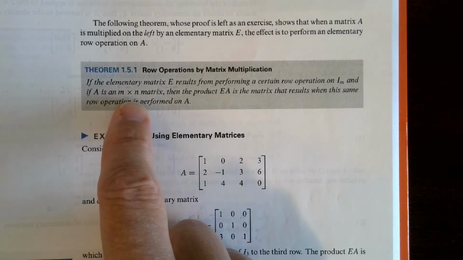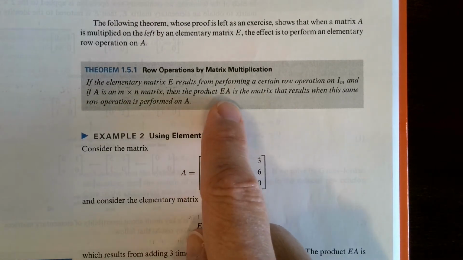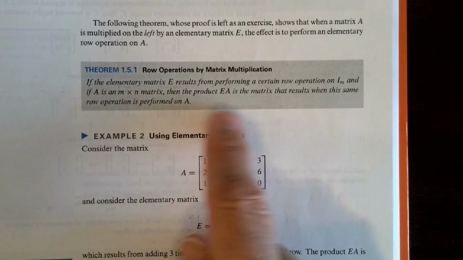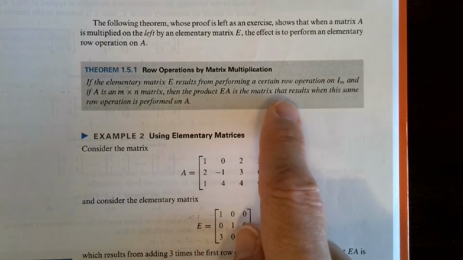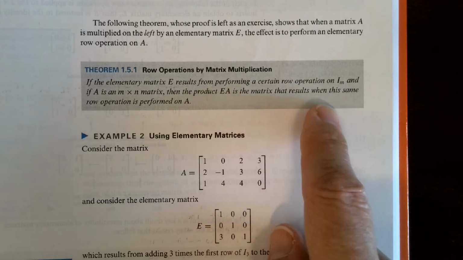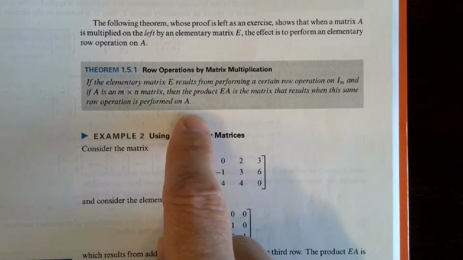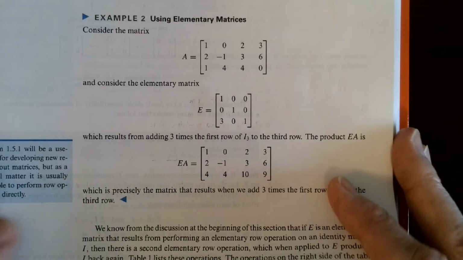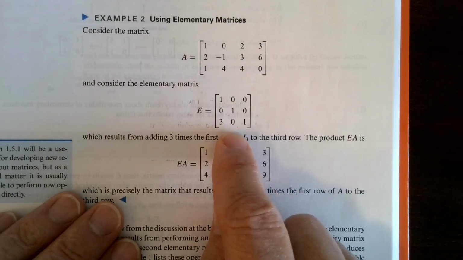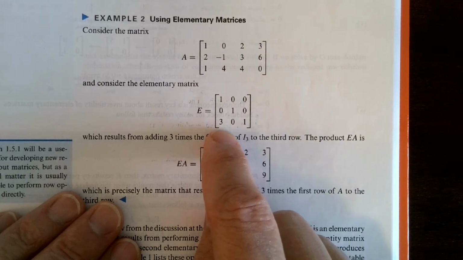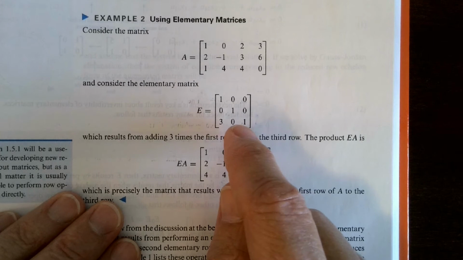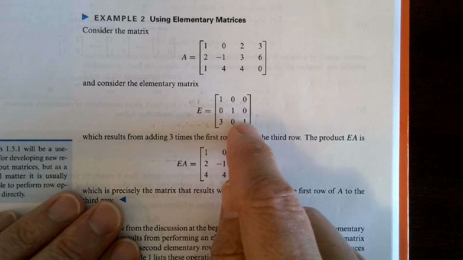So if A is an m by n matrix, then the product EA is defined, since E is m by m, so the m's match. This resulting matrix results when this same row operation is performed on A. In other words, it performs that elementary row operation. For example, here, this elementary matrix was obtained from the identity by adding 3 times row 1 to row 3. And so this is how we obtain this from the identity matrix.